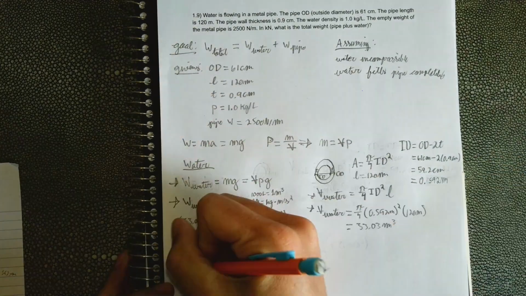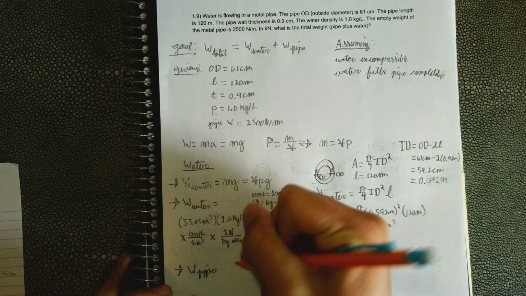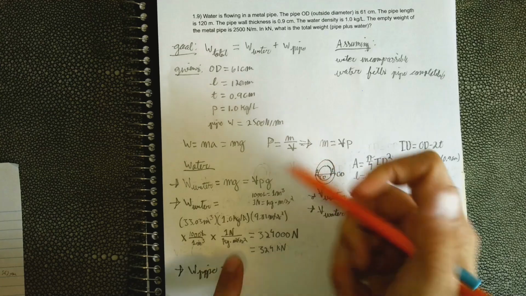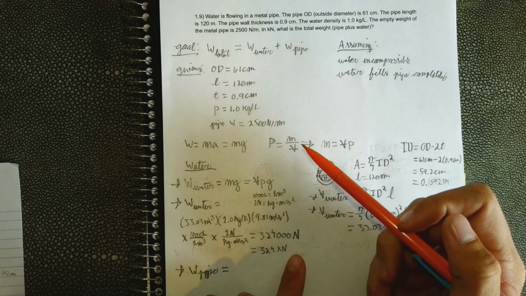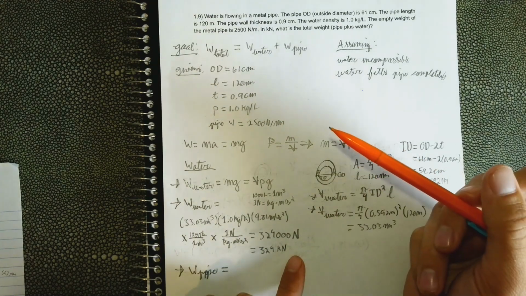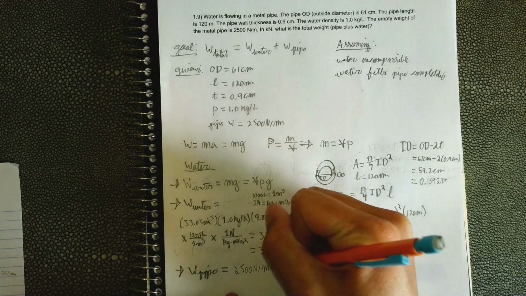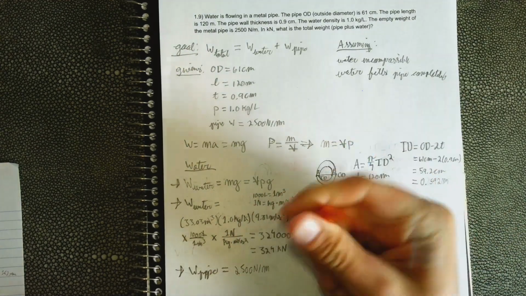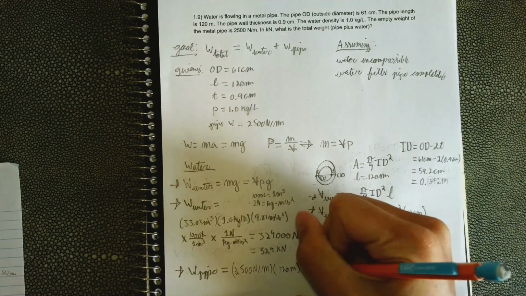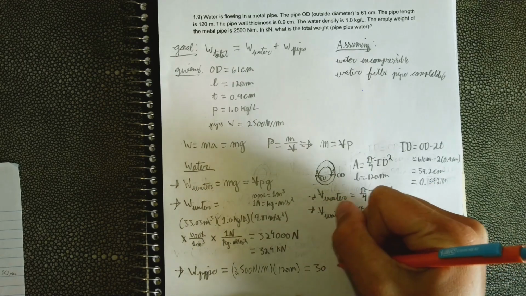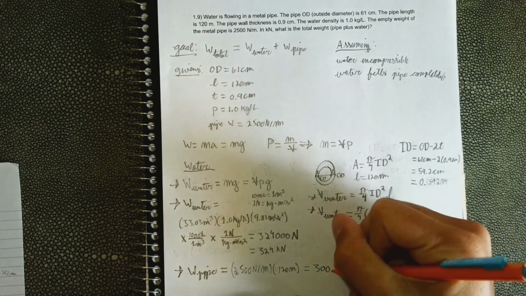Now we find the weight of the pipe. So this one's pretty simple, just because of what the problem gives us. It gives us 2,500 newtons per meter. So for every meter of pipe, it will weigh 2,500 newtons. And we know that we have a length of 120 meters. So just doing 2,500 newtons per meter times that 120 meters will give us the weight of the pipe, which is 300,000 newtons, but then if you divide it by 1,000, it will give us kilonewtons.